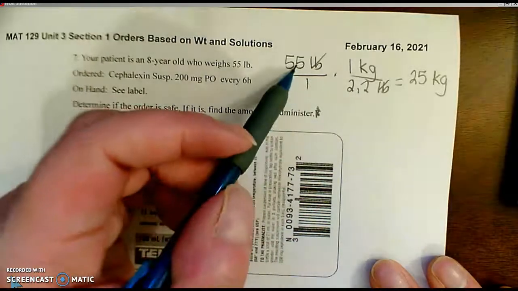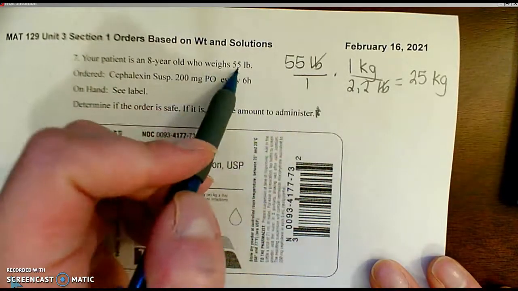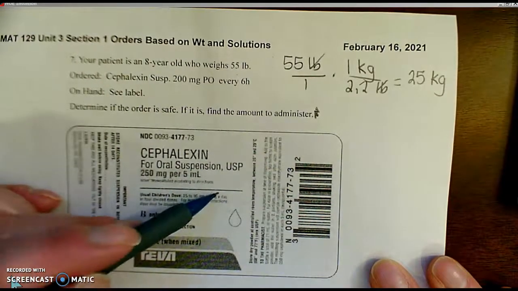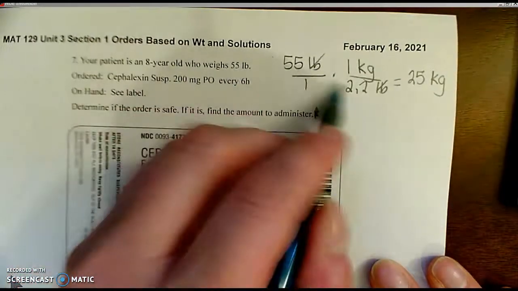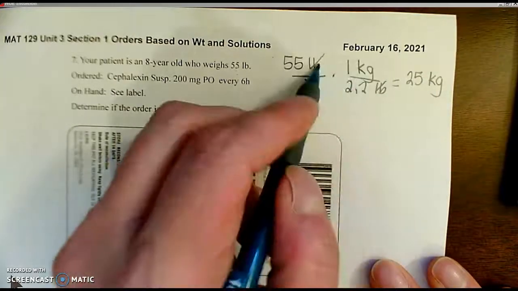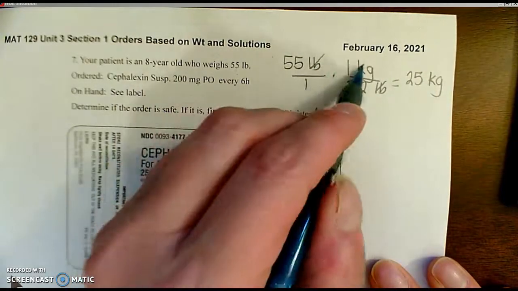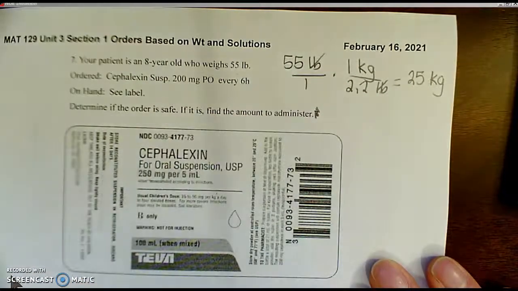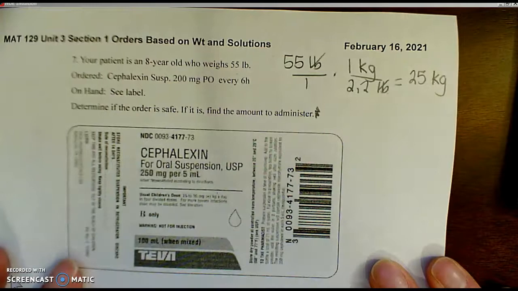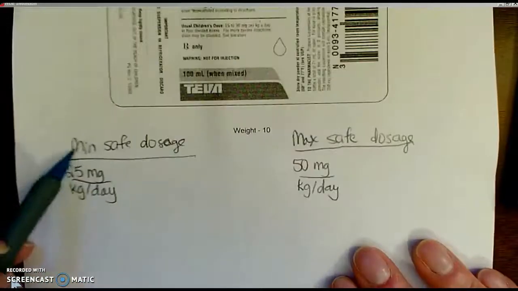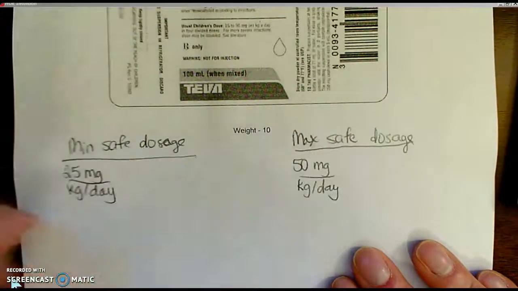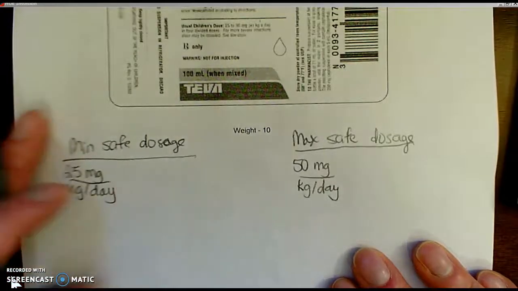Okay, so the first thing we're going to do is take the patient's weight, because the safe dosage is 25 to 50 milligrams per kilogram per day. So we're going to take the patient's weight and convert it into kilograms. So 55 pounds times 1 kilogram over 2.2 pounds. Cancel the pounds. We end up with exactly 25 kilograms. No rounding required. And I wrote down the minimum safe dosage, which is 25 milligrams per kilogram per day, and the maximum safe dosage, which is 50 milligrams per kilogram per day.